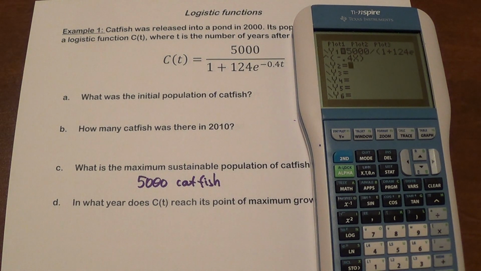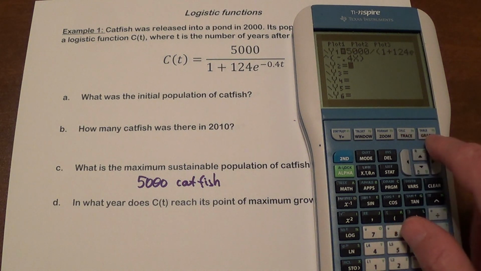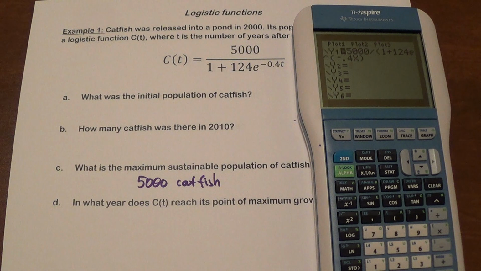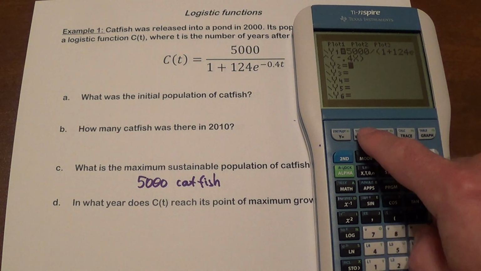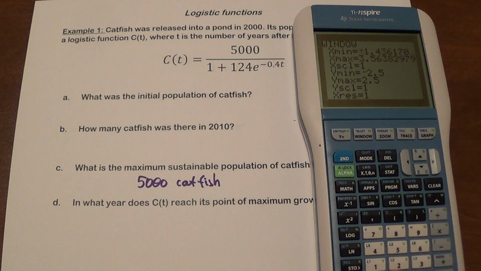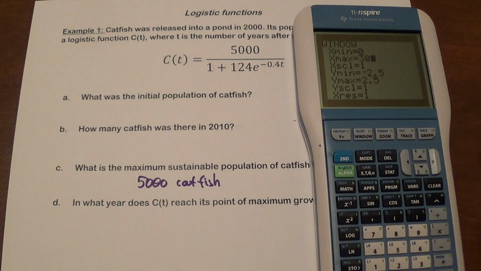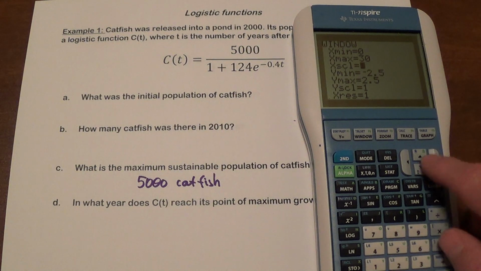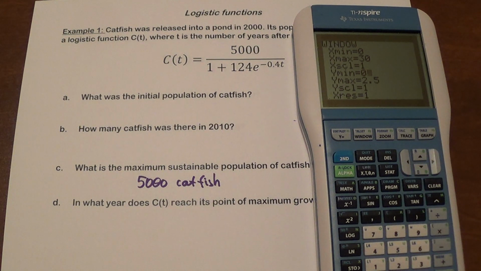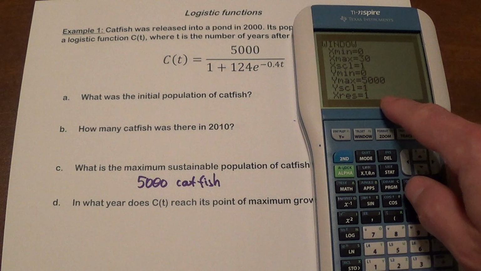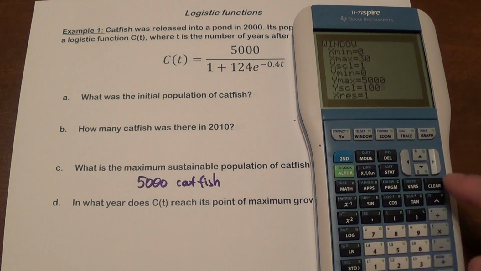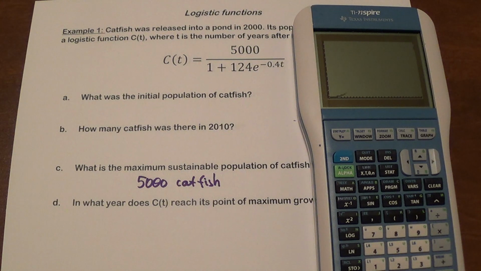Now we need to graph it, first of all. And here's the trick about graphing. Probably you might be in the standard window, which is not going to accommodate this function. So we need to hit window. For my x values, I'm only going to go from 0, and for my x max, let's just make it 30. That's going to be 30 years. Y min is going to have to be 0, but y max has to be 5,000. And since we're going that far, I would probably change my y scale to maybe 100. And now we can hit graph and take a look at this curve.